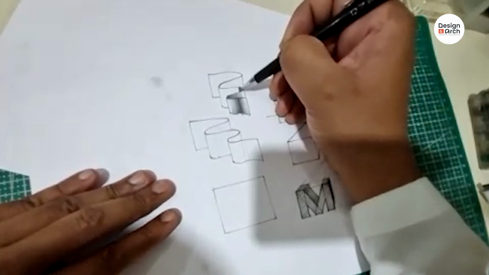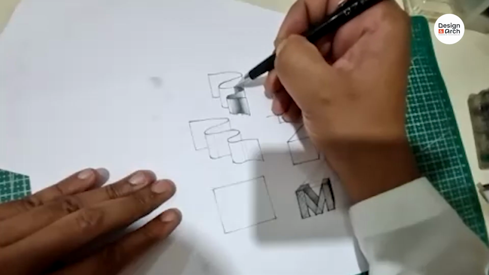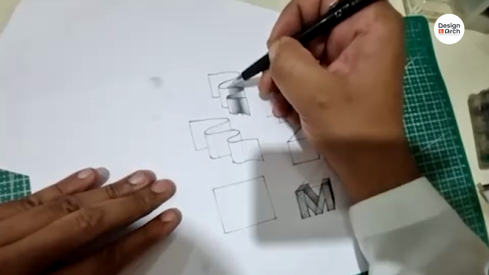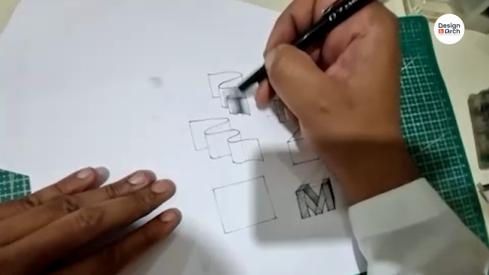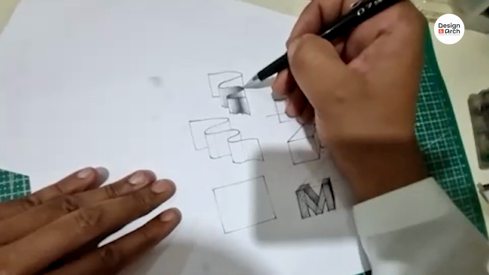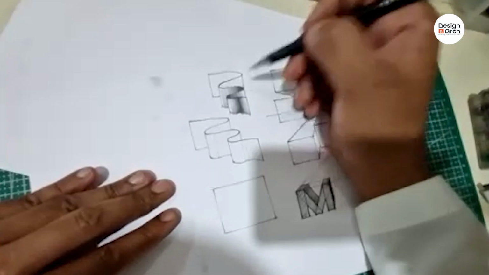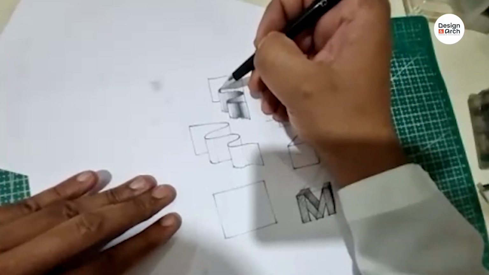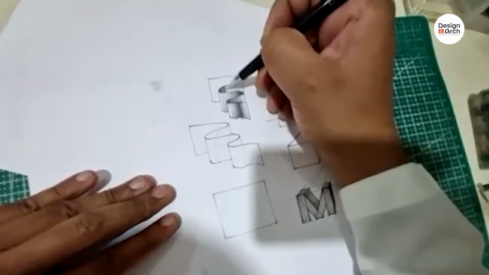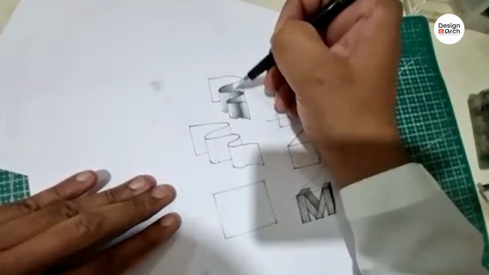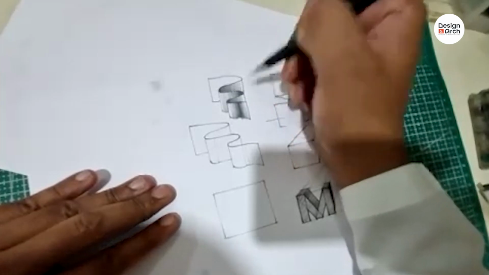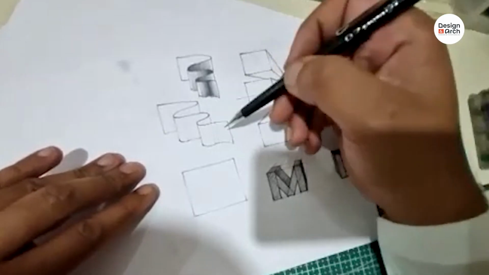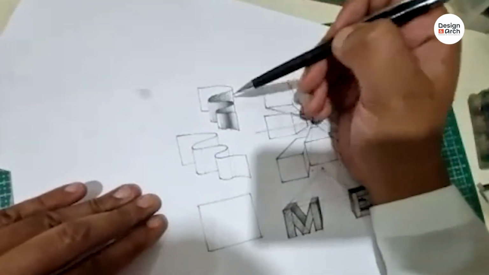Increase the pressure here, and as you move, you should gradually decrease the pressure. So there will be least pressure on the edge over here, and there will be more pressure in the inside part. And that's how you should shade, and this is how it will start looking 3D and smooth.